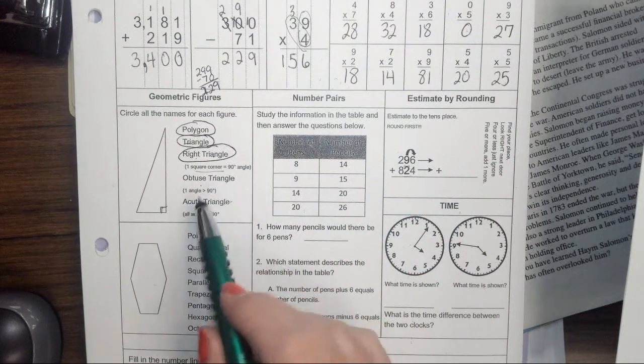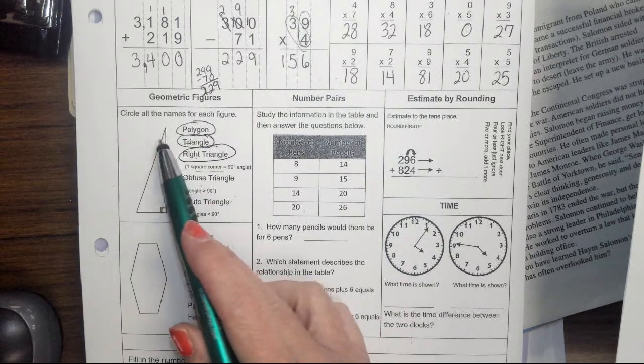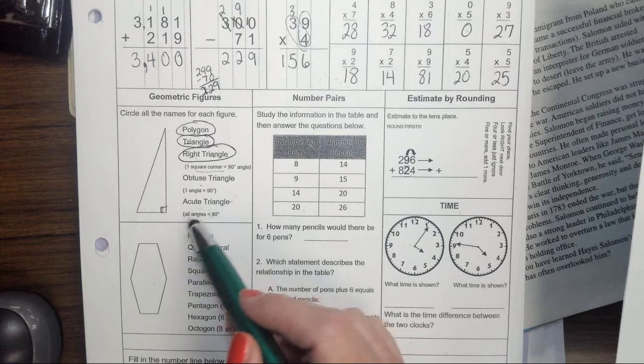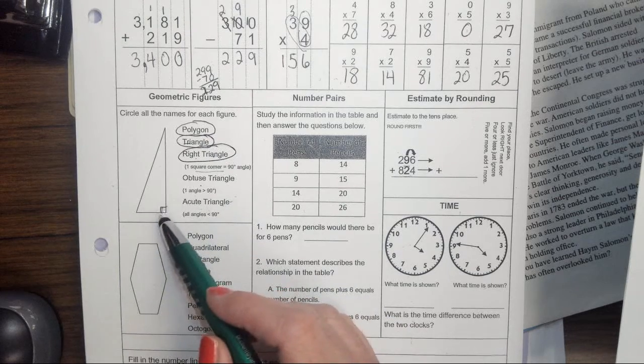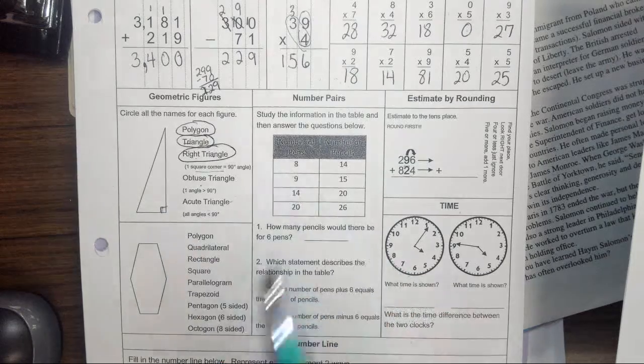An obtuse triangle will have one angle that's bigger than 90 degrees. And an acute triangle, all the angles will be smaller. And it can't be that one because we've got one that is 90 degrees.